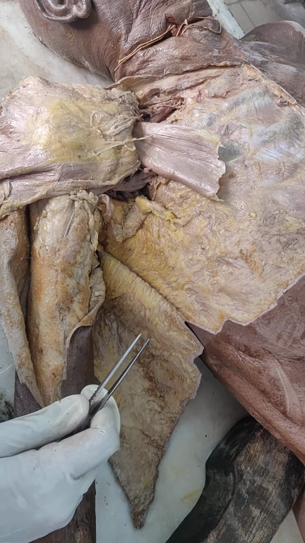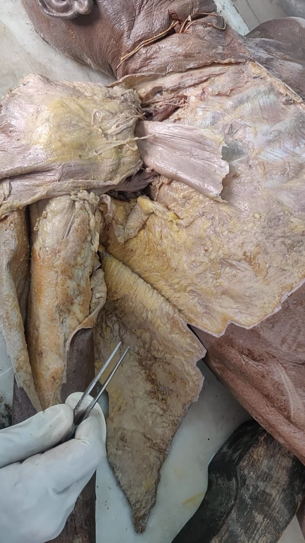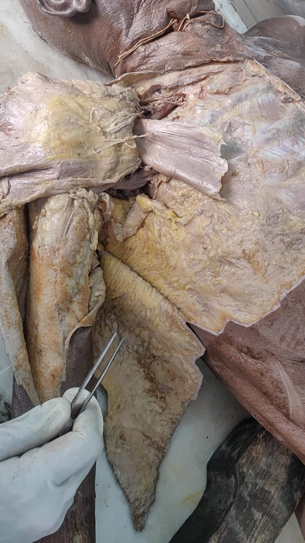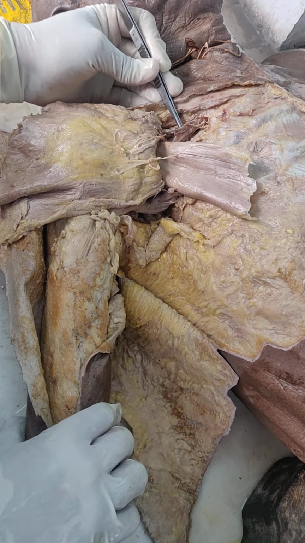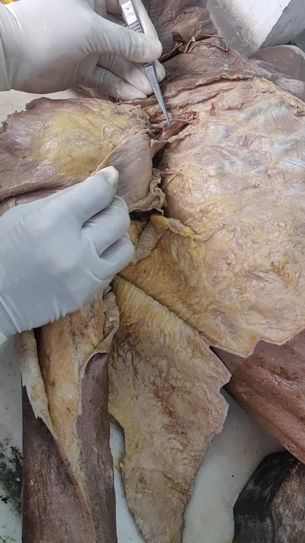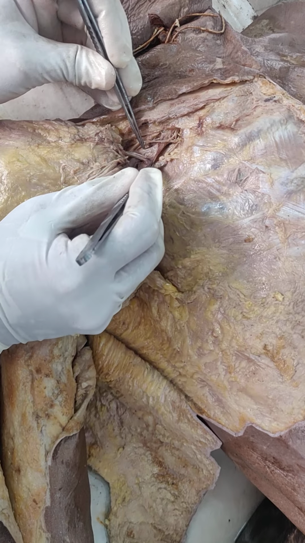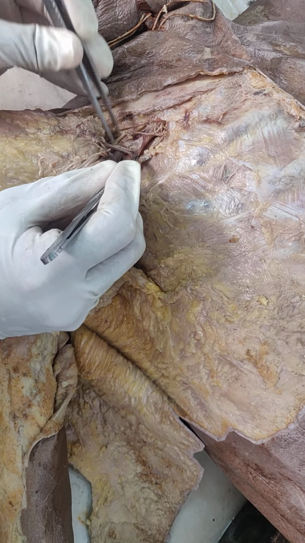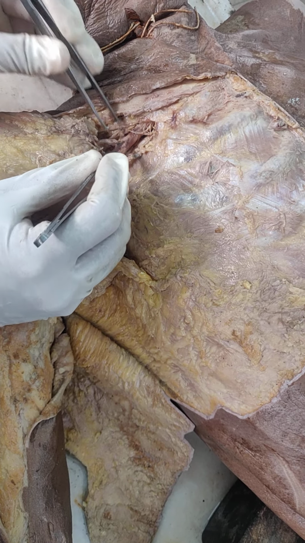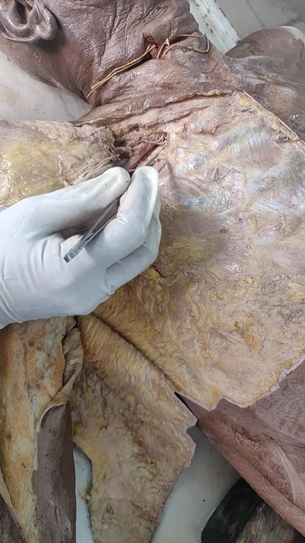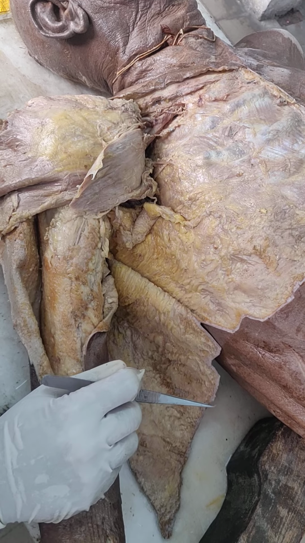The main function of this muscle is to steady the clavicle during movement of the shoulder joint, and it forms a cushion for the axillary vessels. Here you can see the axillary vessels: this is the axillary vein, and just behind it is the axillary artery. This is the cephalic vein opening into the axillary vein. So it also acts as a cushion for the axillary vessels as well as the trunk of the brachial plexus.